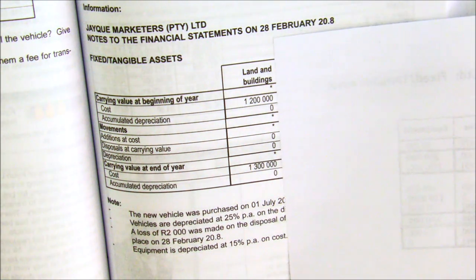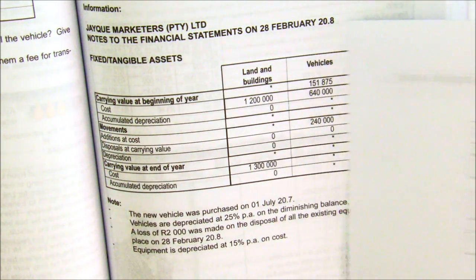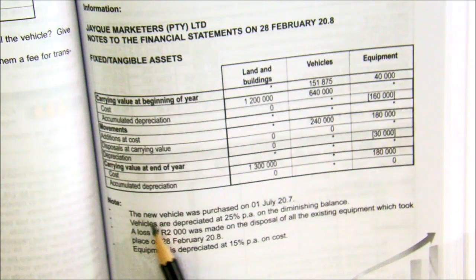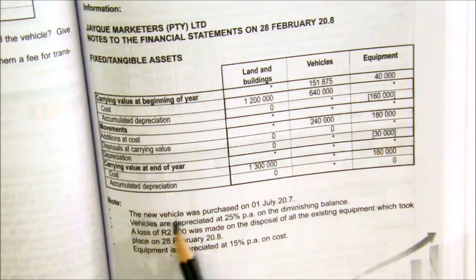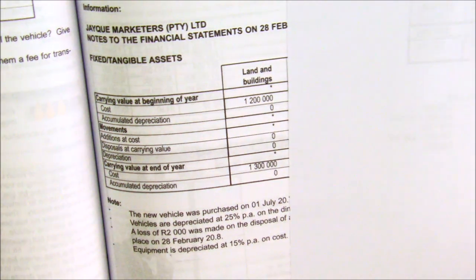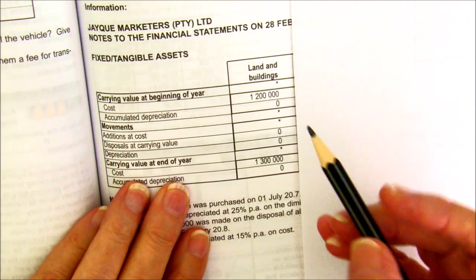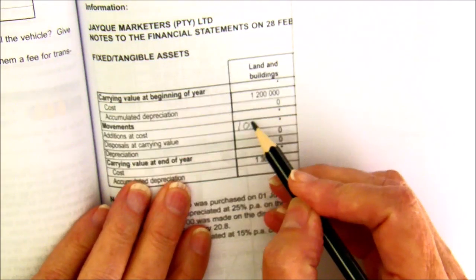You're given some figures in the land and buildings, and you are told, well, in fact, you were told nothing. If you read the information, it's about vehicles, there's equipment, and there is nothing there about land and buildings at all. What you are expected to do is to see the figures and realize there's something taken place. You had 1.2 million at the beginning, you had 1.3 million at the end, so obviously it means that we have bought an extra 100,000. So you've got an addition over here of 100,000.